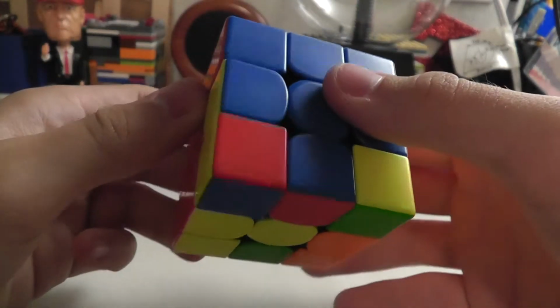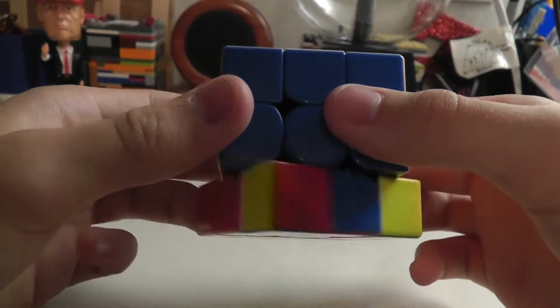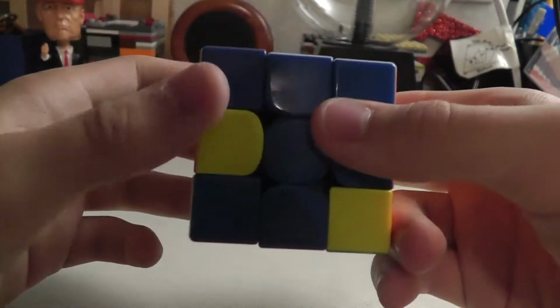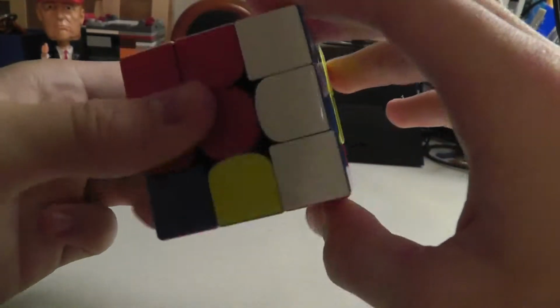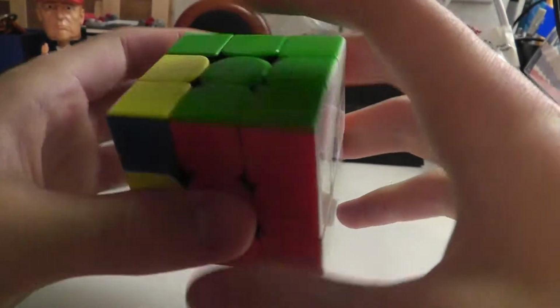And then this final edge, I can just do that. You know the drill. And there. That is the first two layers done, also known as F2L.